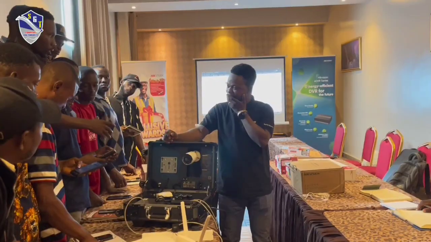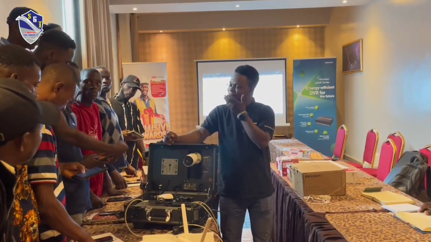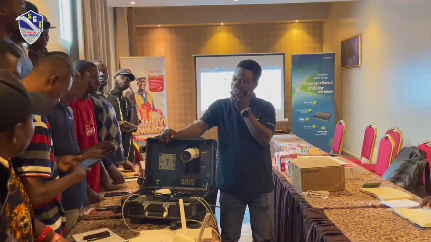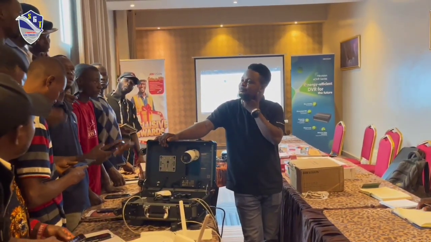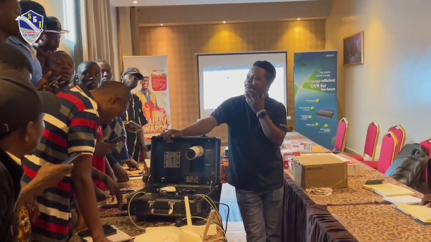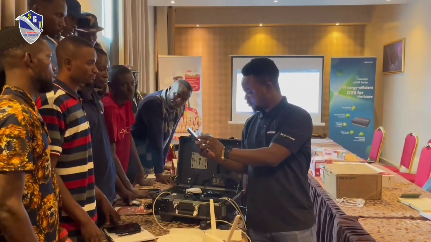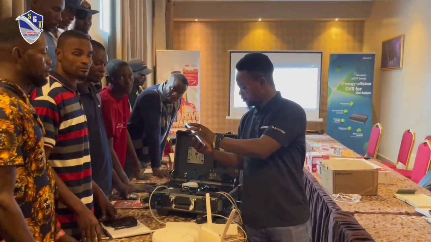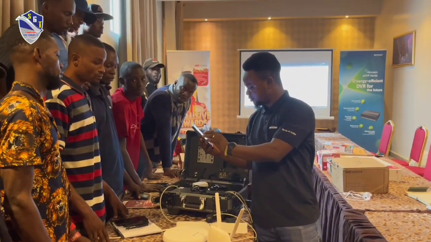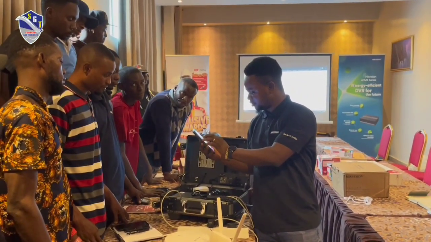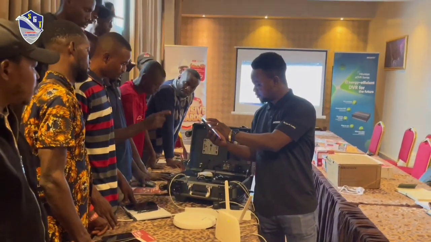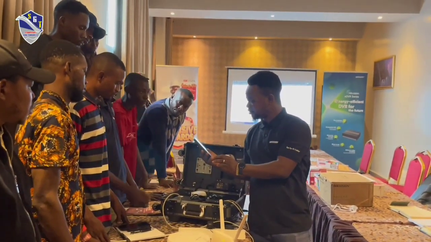Now you connected to the Wi-Fi, and with your phone you put 192.168.0.1. Will it open this interface? Yes, it opens, same as your computer. Okay. I can see the camera. That time is like you changed to another network.